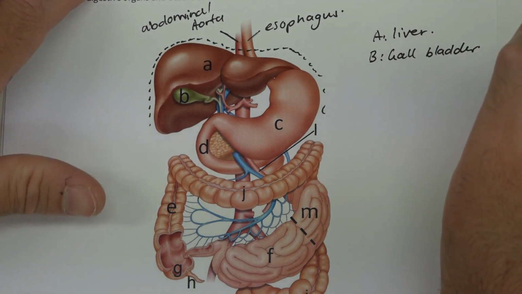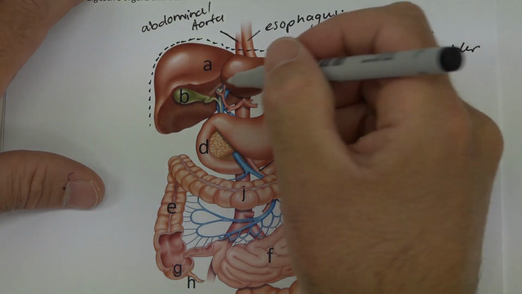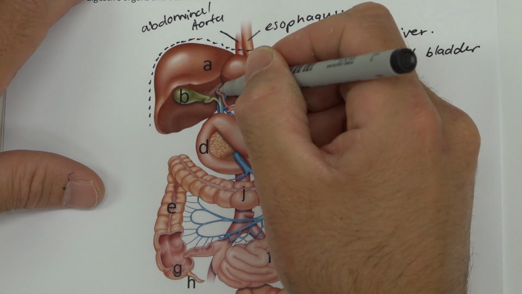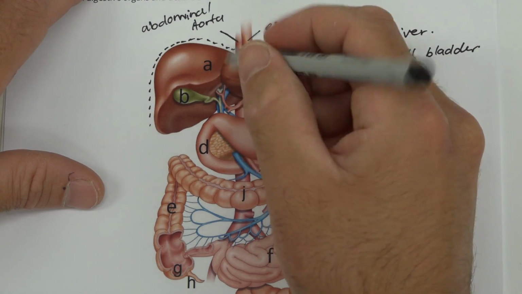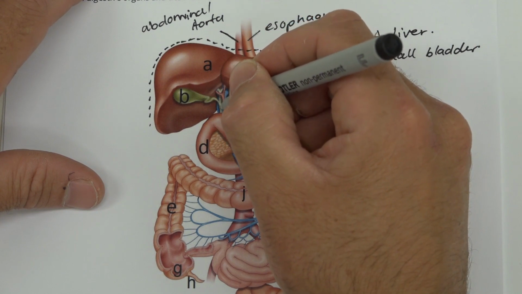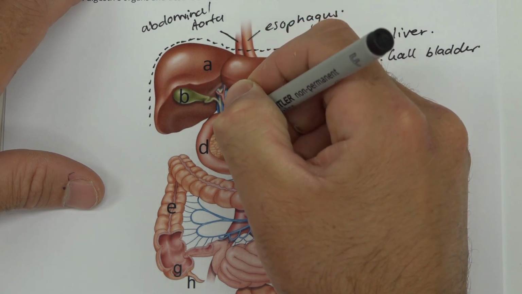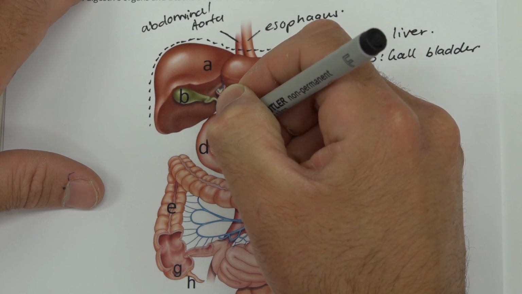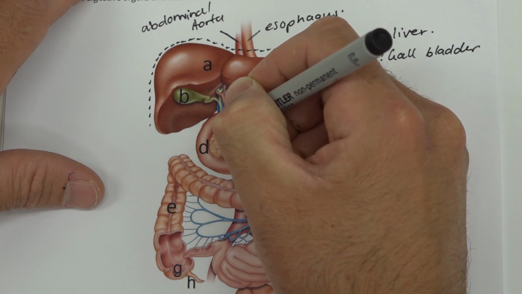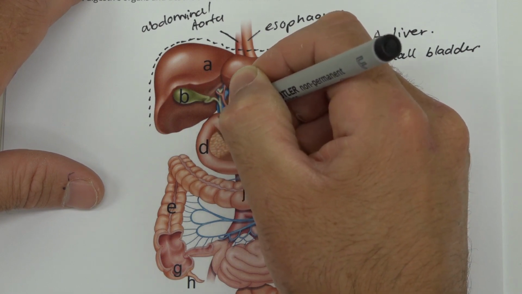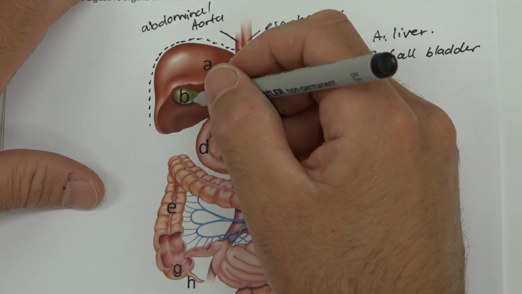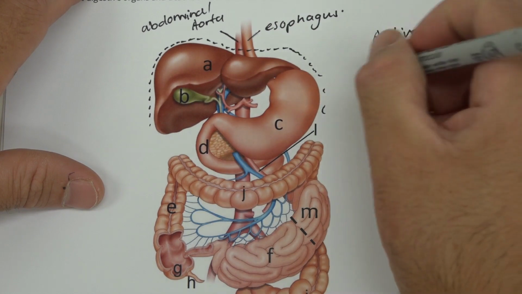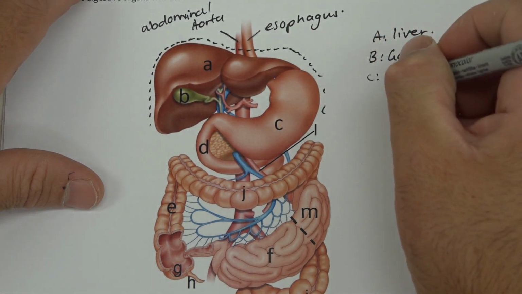B is the gallbladder, which is a storage vessel for bile. So you can see that there's a bit of a green duct here coming out of the liver. So bile comes through these two bile ducts. And then it fills down towards the pancreas and the duodenum. As bile is constantly being produced, that duct fills up and then gets to a point where it goes into the gallbladder and is stored there and concentrated there for a short period of time until your next meal.